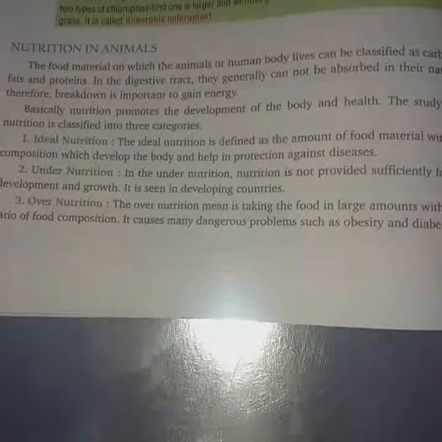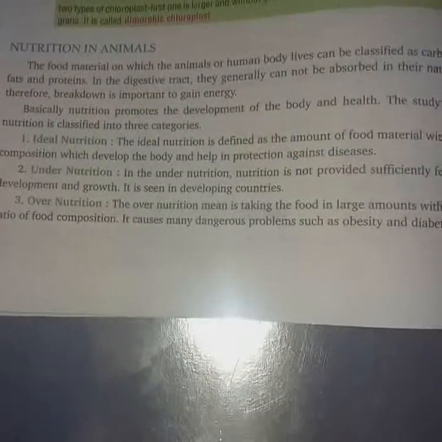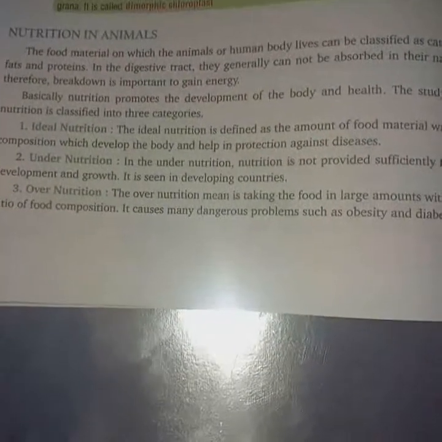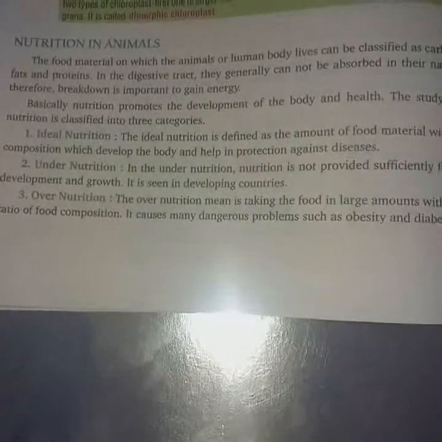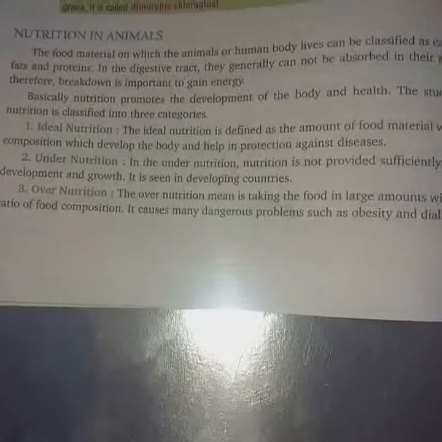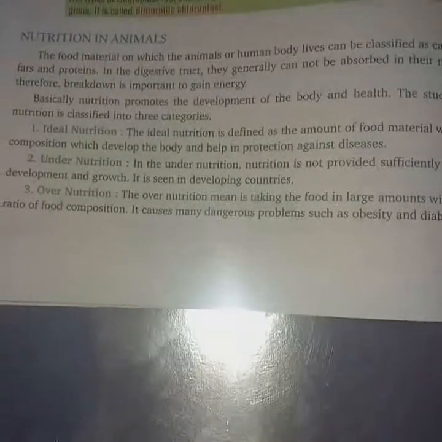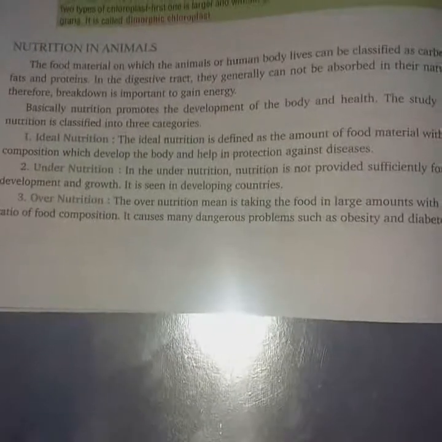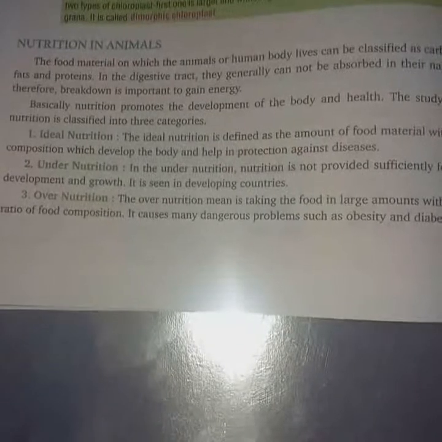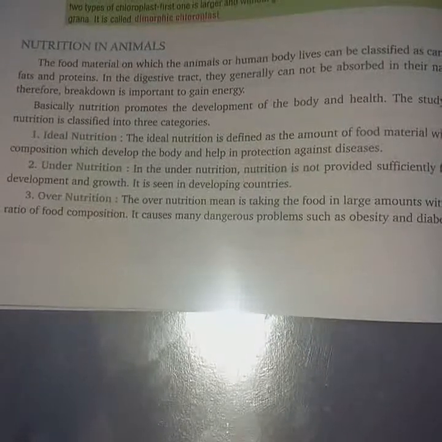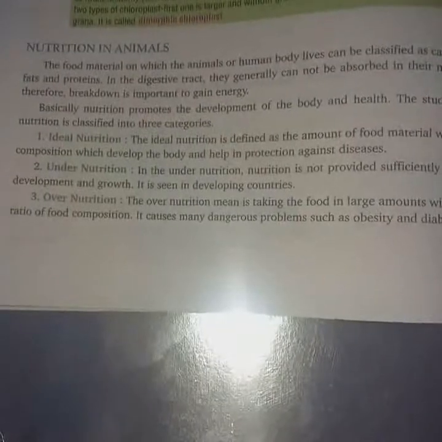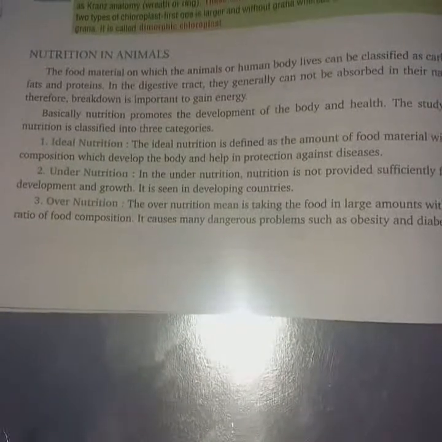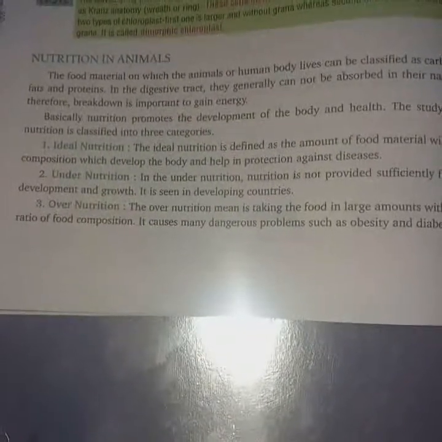But animals cannot absorb these food materials in their natural condition. They absorb them in the form of energy. The conversion of food materials into energy helps many activities which are completed in the animal's body. These are called anabolic and catabolic activities. The combination of these activities is called metabolic activities.